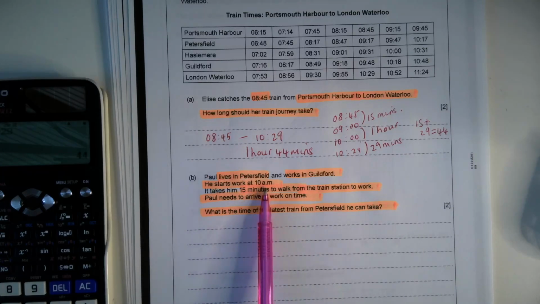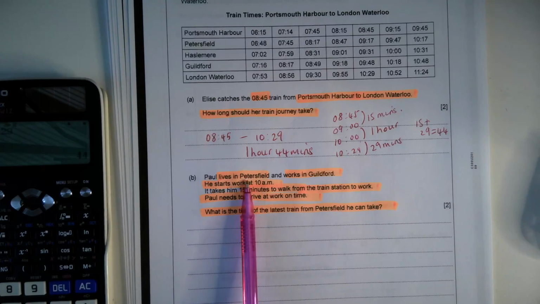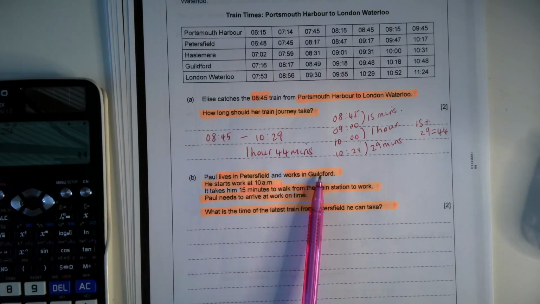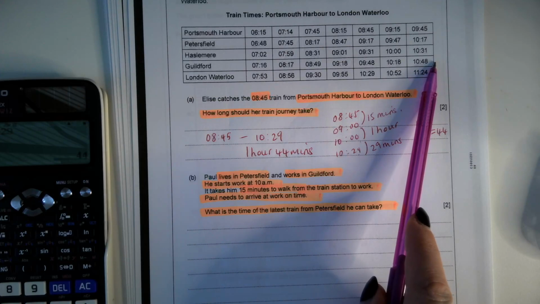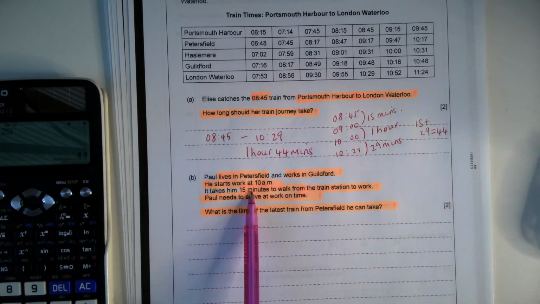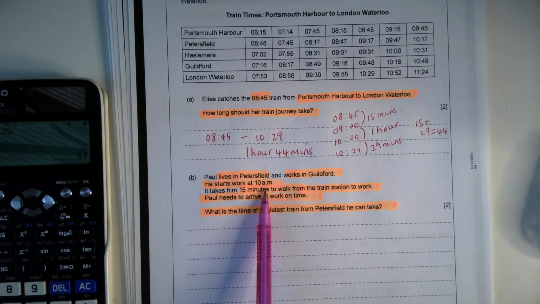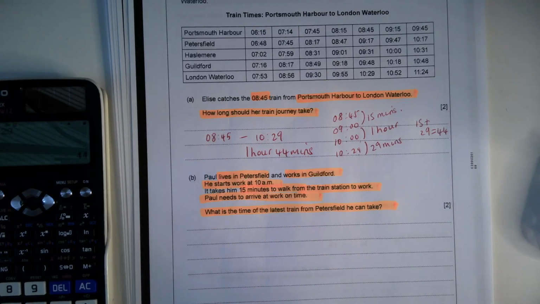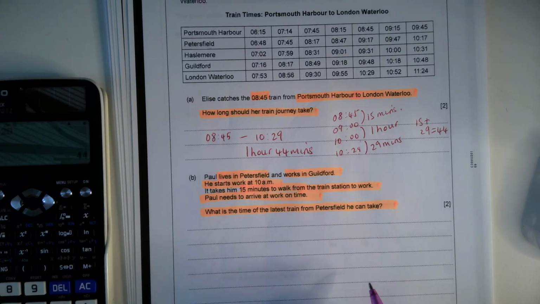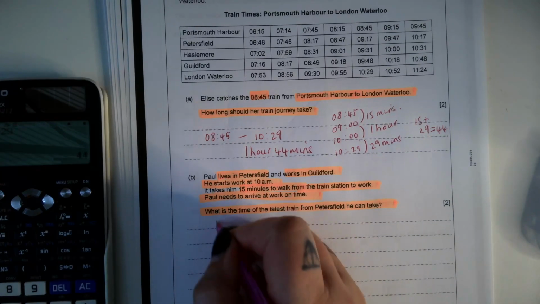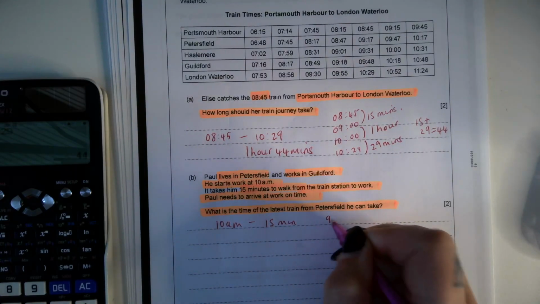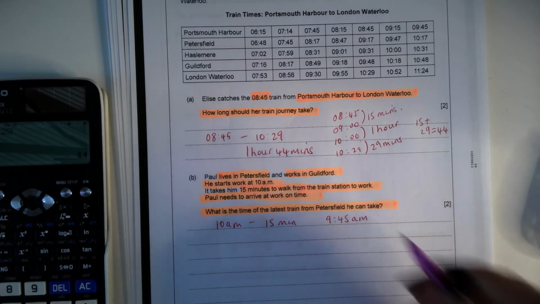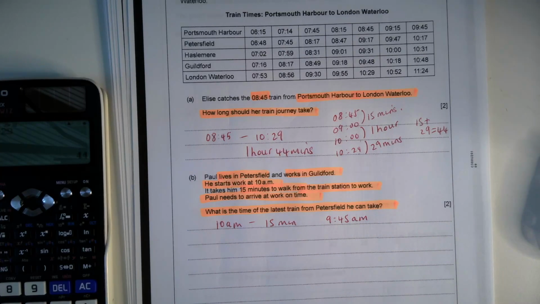Okay, so he starts work at 10 o'clock and he lives in Petersfield and he's going to Guildford. So we need to look at trains that arrive in Guildford before 10 o'clock, but allowing him 15 minutes to walk from the train station in Guildford to where he works. Okay, so 10 a.m. take away 15 minutes means 9:45 a.m. at the latest he needs to arrive.